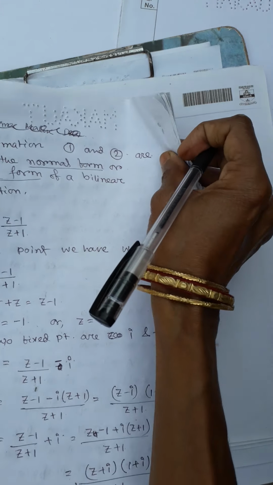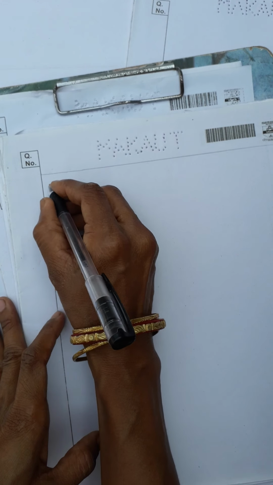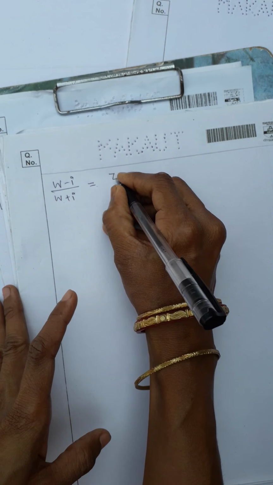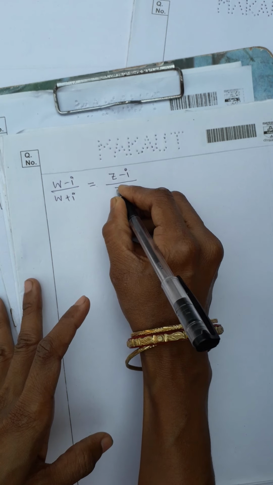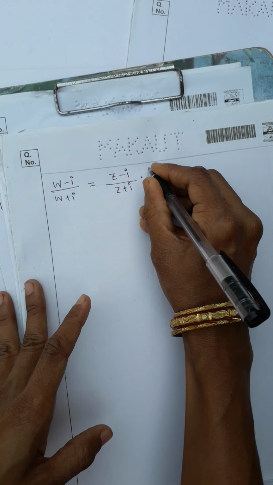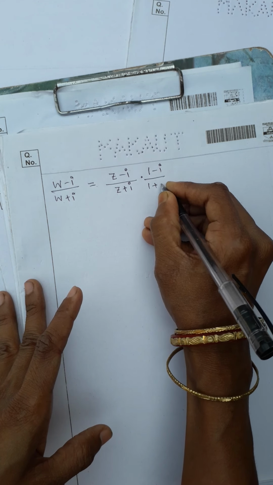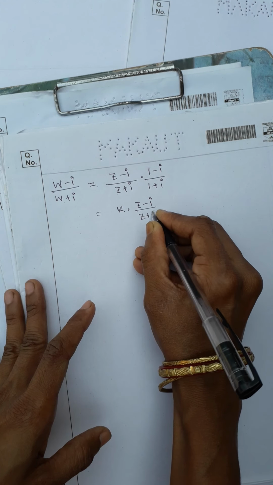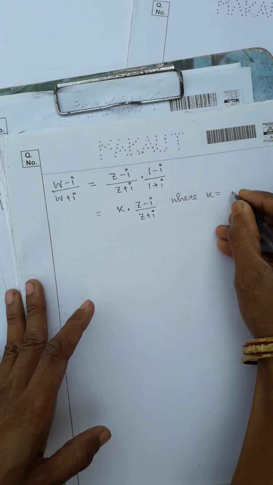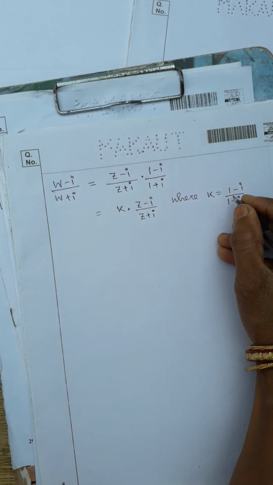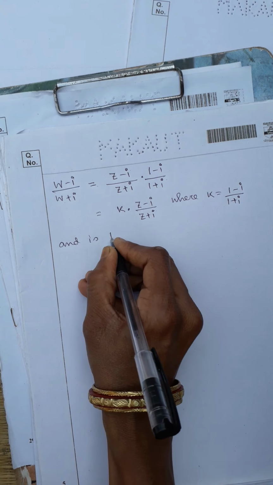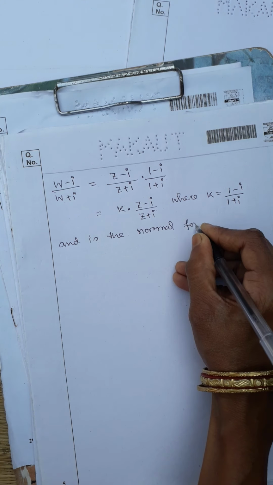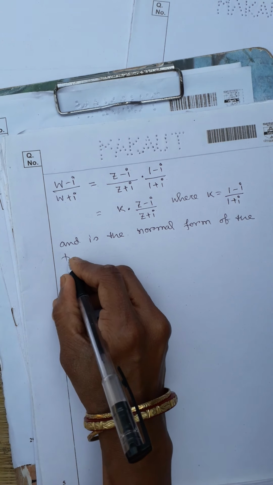So from here, (W minus i)/(W plus i) = (Z minus i)/(Z plus i) into (1 minus i)/(1 plus i). That can be written as k into (z minus i)/(z plus i), where k equals (1 minus i)/(1 plus i), and this is the normal form of the transformation.